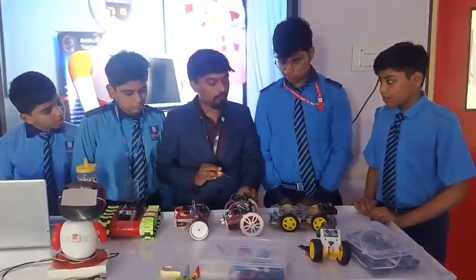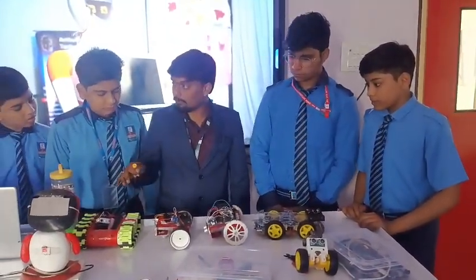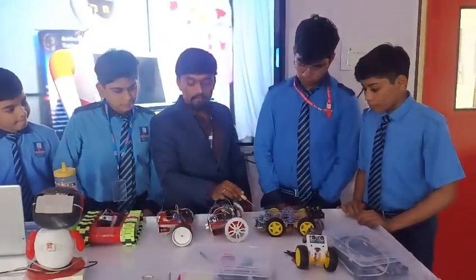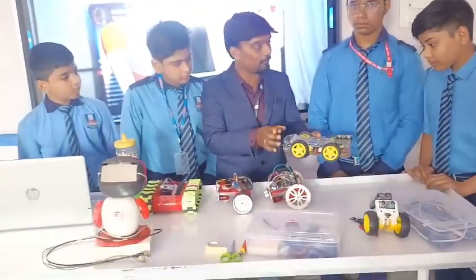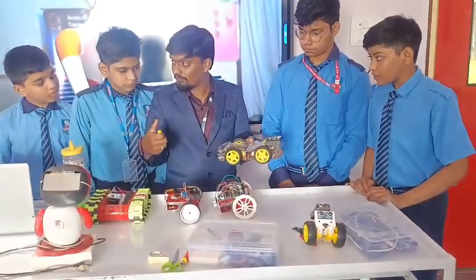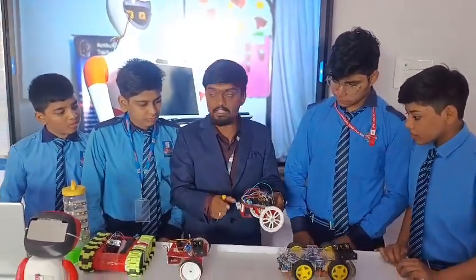Students, today I'm going to introduce different kinds of moving robots. They move depending upon their functionality. Here we have different kinds of moving robots. This is a fire following robot, which can detect a fire and move towards it. And this is a robot called an obstacle avoiding robot.